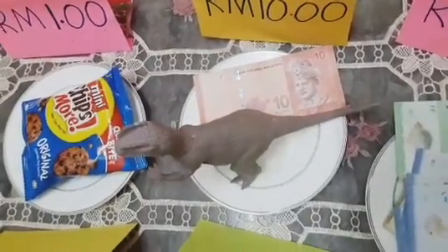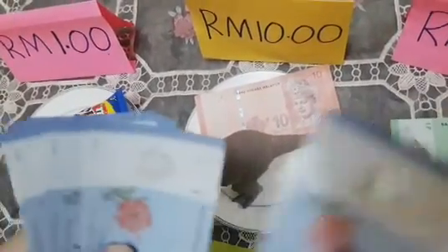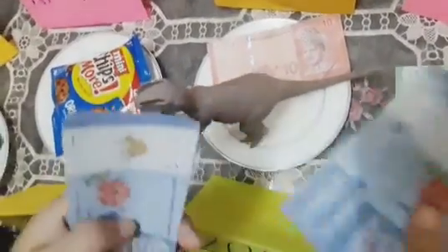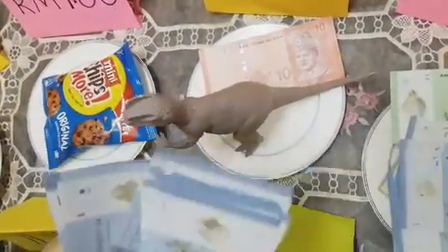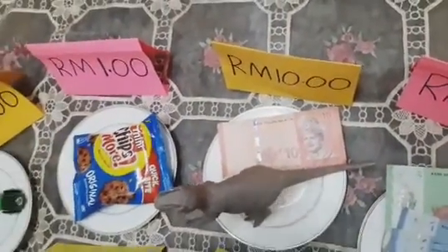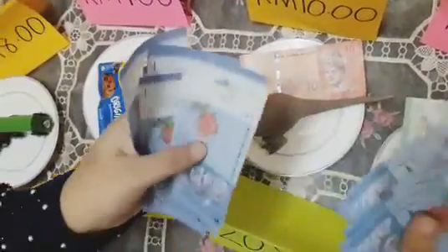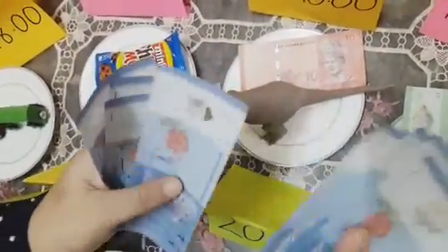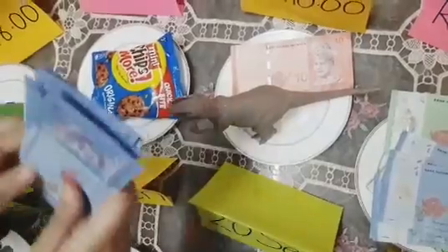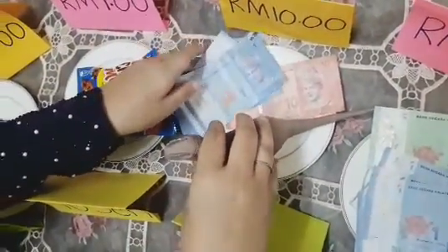Maksudnya 10 keping lah. Like this. 1, 2, 3, 4, 5, 6, 7, 8, 9, 10. So enough 10 ringgit. It's just a same amount.